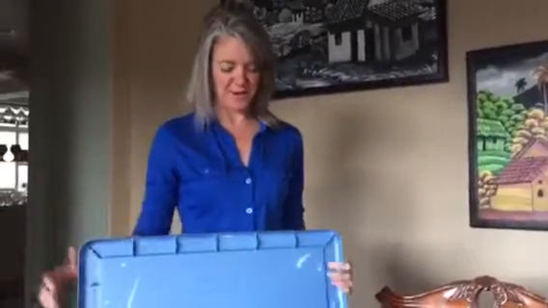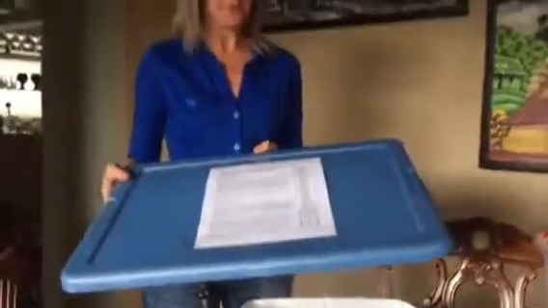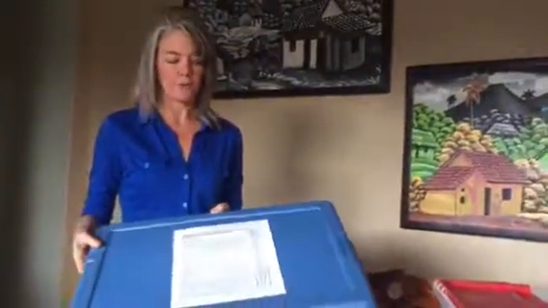So we're in Center 1 of ELF. As you know, we have the handy-dandy instructions right on top of the lid, and the objective of this center is to identify examples of weathering and erosion and their causes.